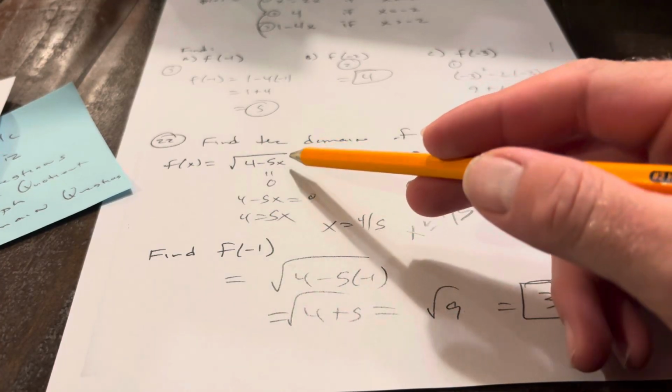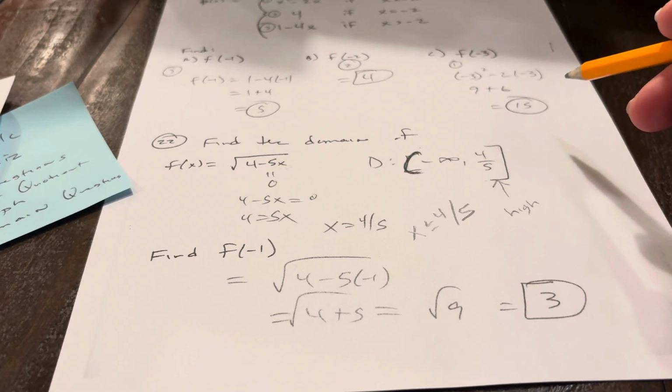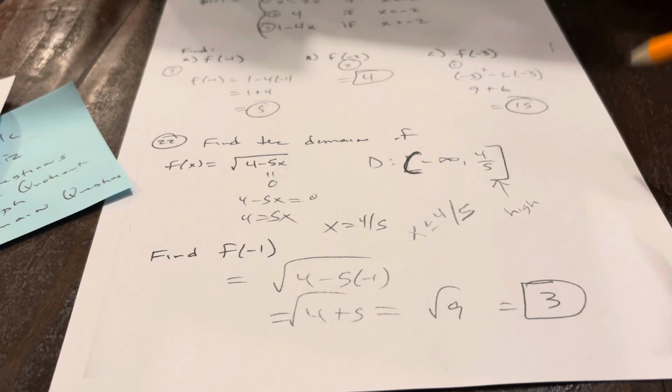And then what's f of -1? Plug -1 in for x. So -5 times -1 is a +5. 4 plus 5 is 9. The square root of 9 is 3.